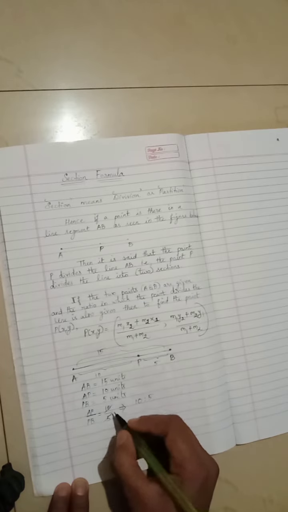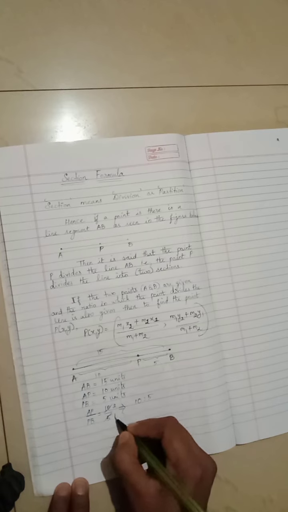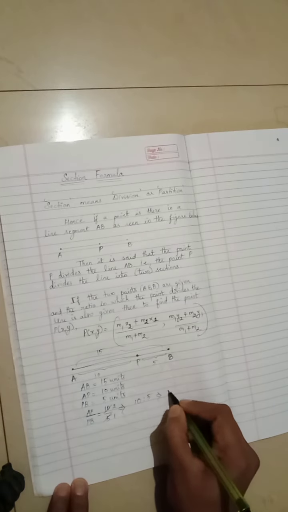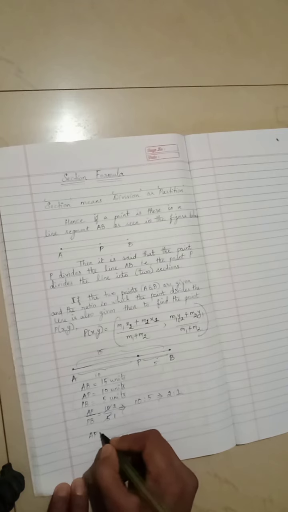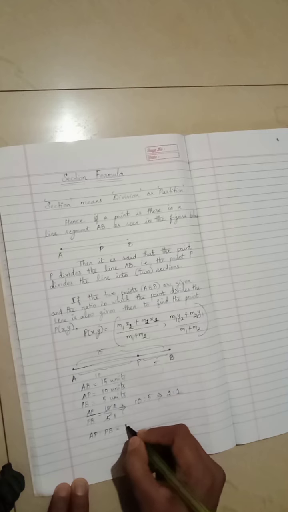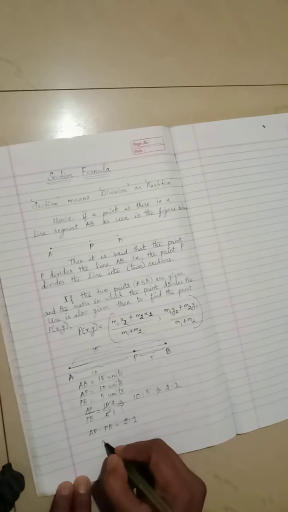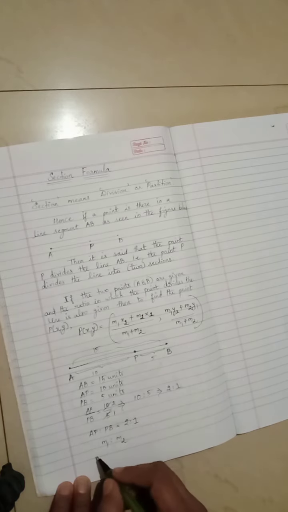Further I can divide this by 5. 2:1. So the ratio of AP and PB is 2:1. So this is what we call as the ratio m1:m2.